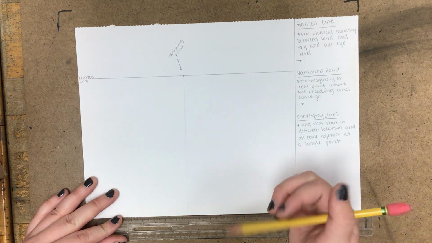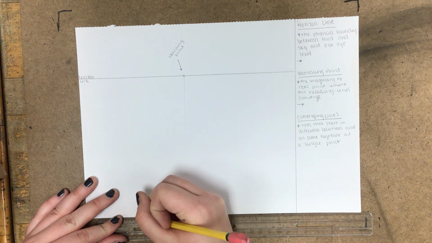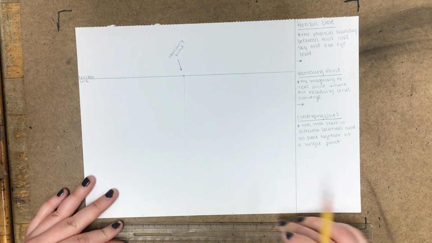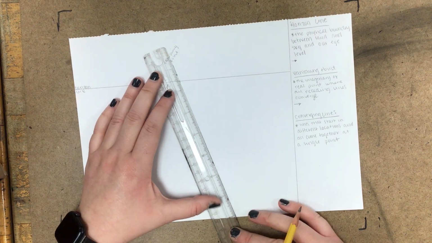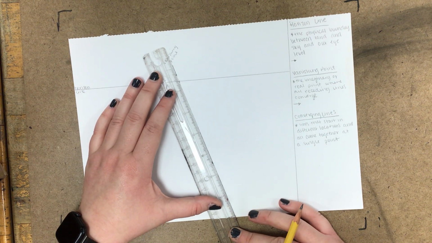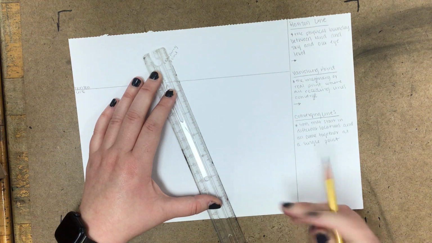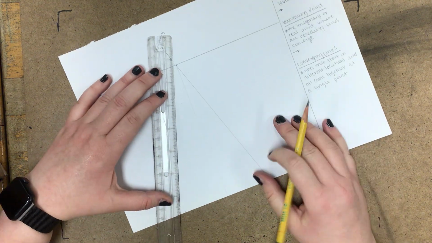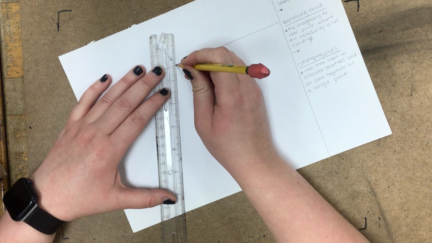And I'm going to pick a point that is 2 inches to either side of my center point. Then I'm going to connect my vanishing point and that 2 inches away point. These are the lines that I'm going to make. So these are my first 2 converging lines.